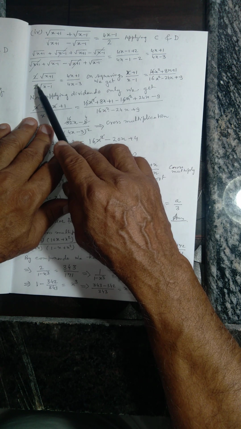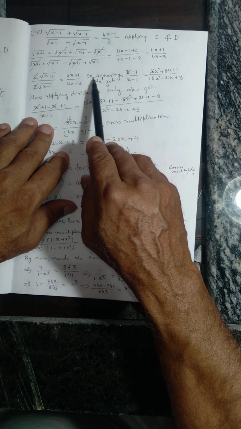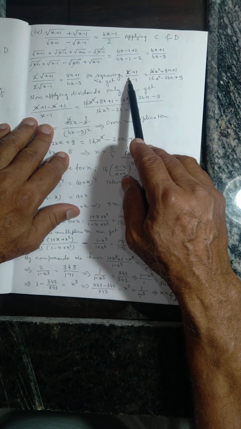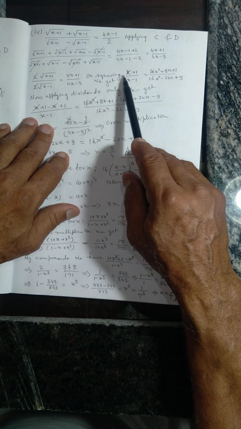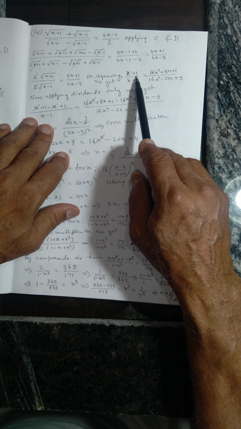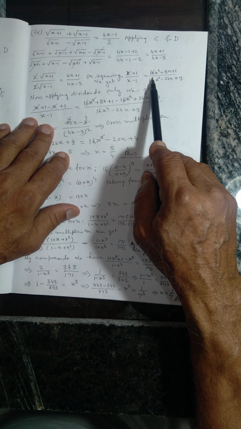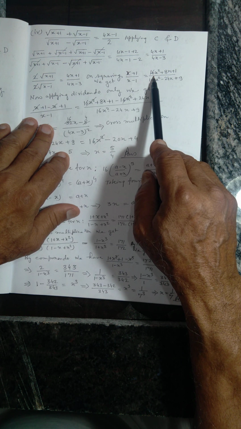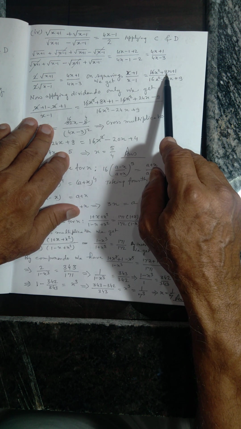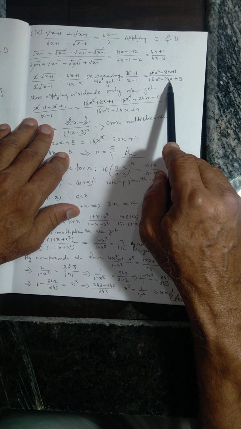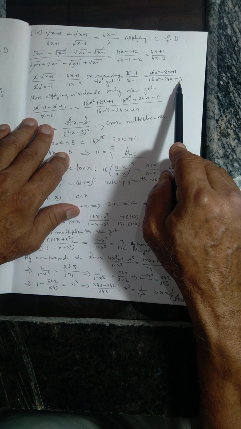So this 2 and 2 will be cancelled. On squaring, the root will be removed, and (x plus 1) upon (x minus 1) will be equal to (16x square plus 8x plus 1) upon (16x square minus 24x plus 9).